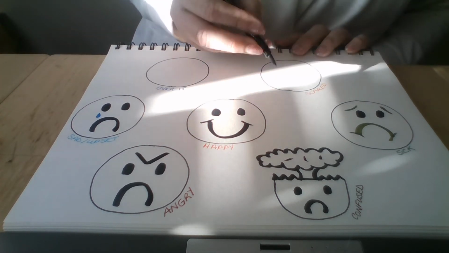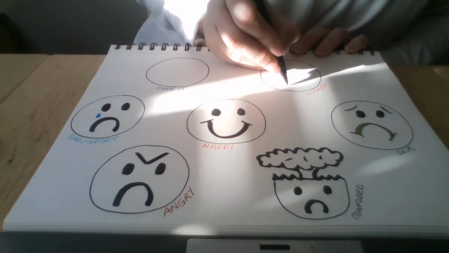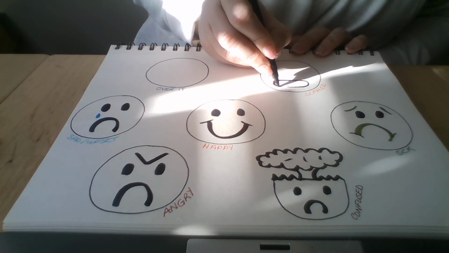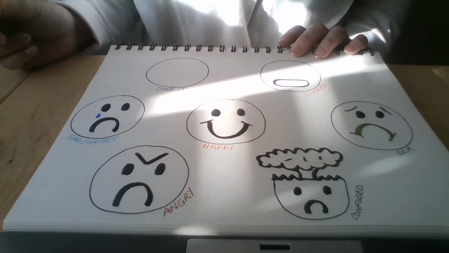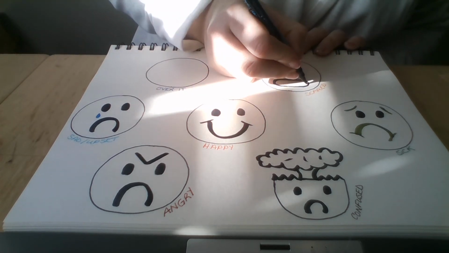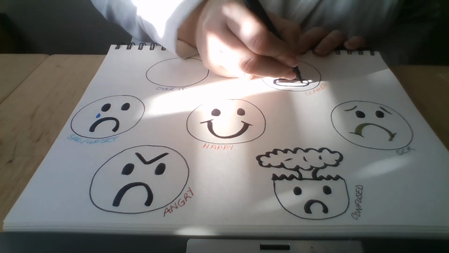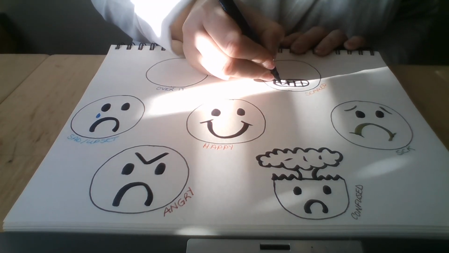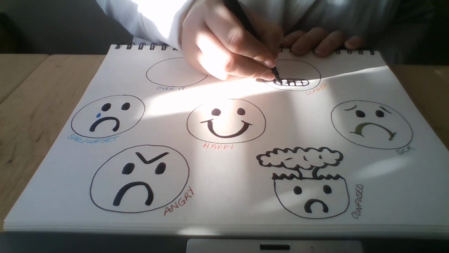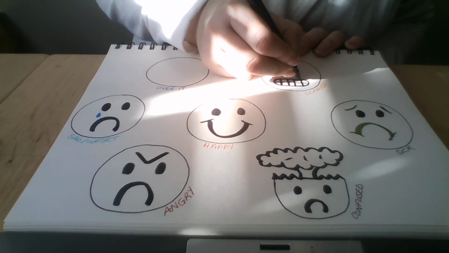Okay, scared's a bit of a tricky one. So we're going to start by making an oval. Kind of like an egg shape, but a little bit longer. Once you've made your oval, you're going to cut it in half with a line, just like that. And then you're going to finish off making your teeth. Okay, because you want it to look like you're gritting your teeth, which we do when we're scared.